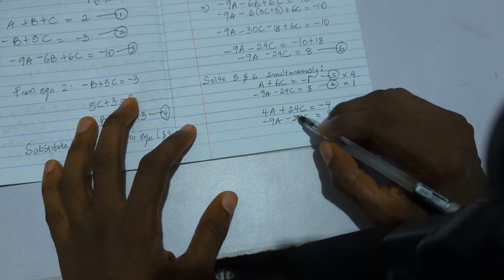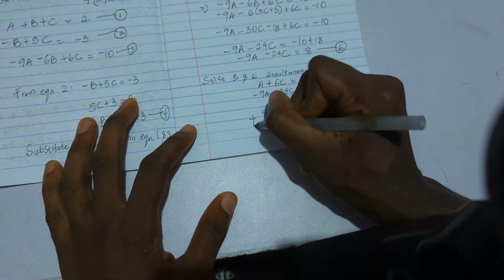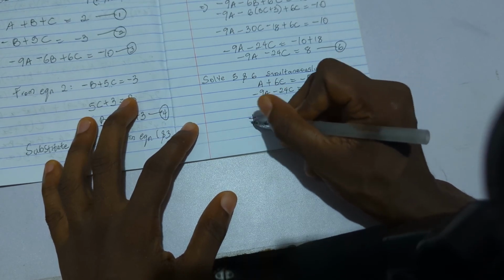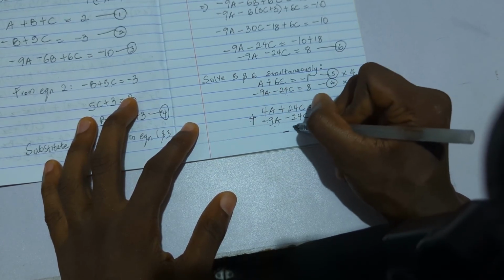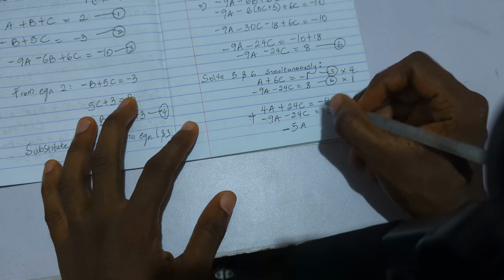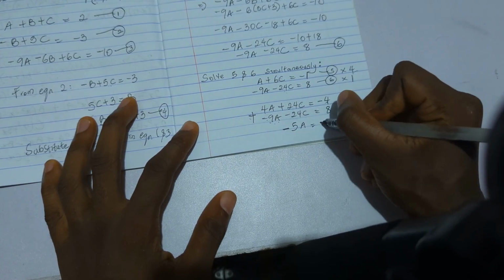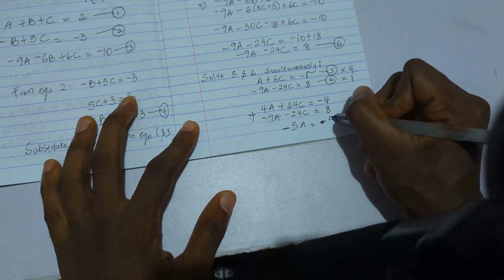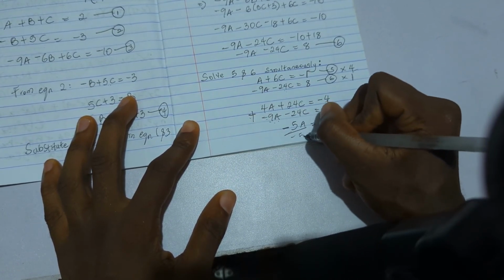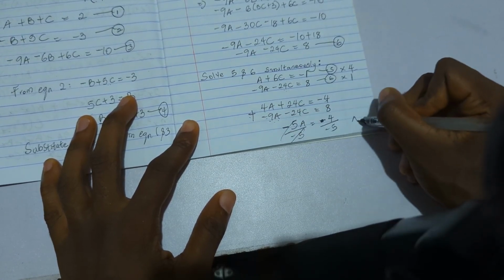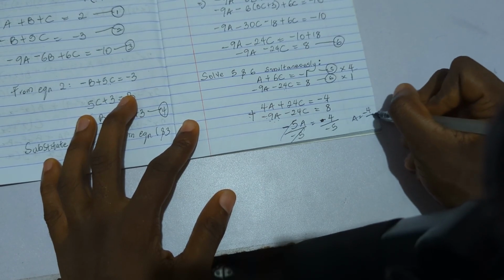The signs are different, so I add: 4a minus 9a is minus 5a. 24c minus 24c is 0, and minus 4 plus 8 is actually 4, not minus 4. So divide both sides by minus 5, and my a is equal to minus 4 over 5.